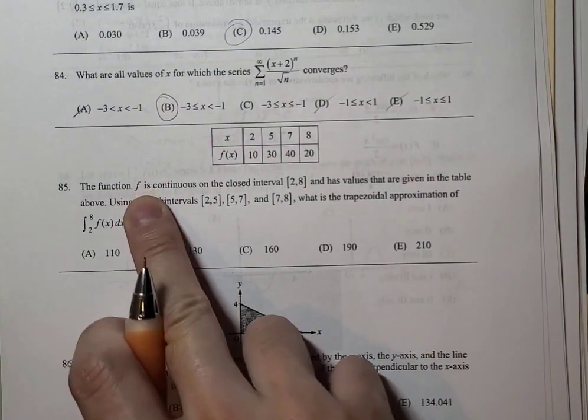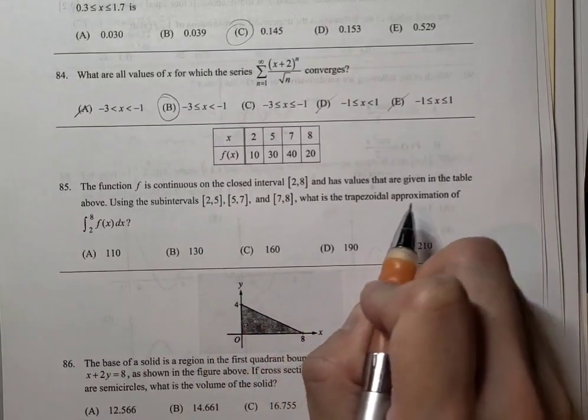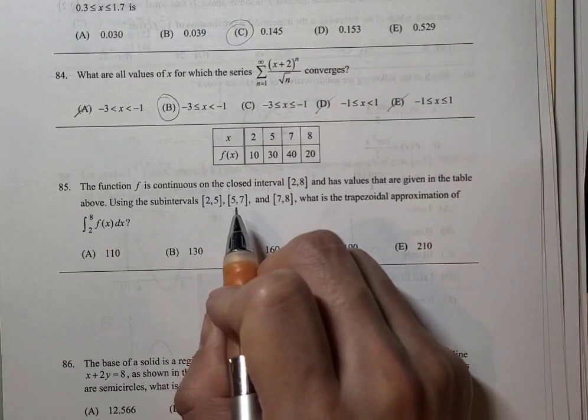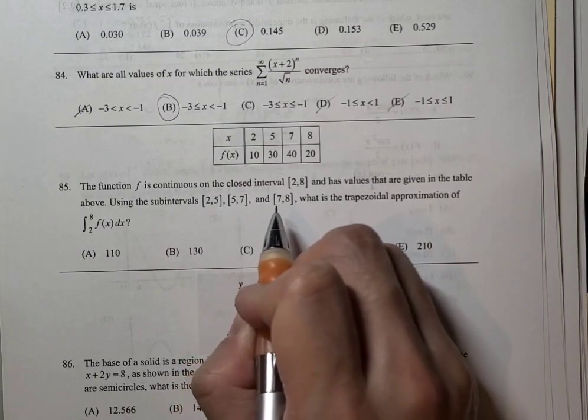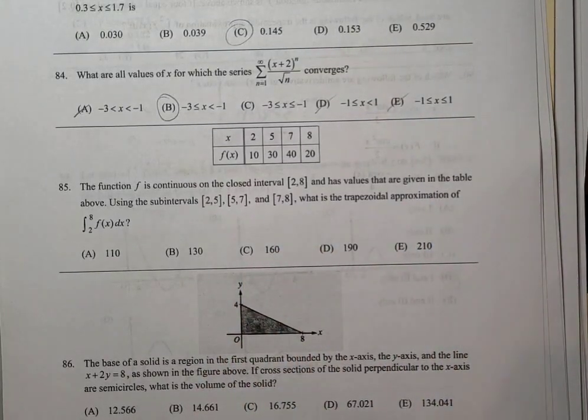Okay, function f is continuous on the closed interval 2 to 8 and has values that are given in the table above. Okay, so I think I did this in the AB problem sets, AB test. So I'll just do it again though. The key thing here is we're doing a trapezoidal approximation, but you have to pay attention that these are not equal intervals. This is the length of 3, this is the length of 2, this is the length of 1. So you got to be careful. You can't use that general trapezoid approximation rule that you might have learned. So you got to actually add up the different trapezoids here, okay?